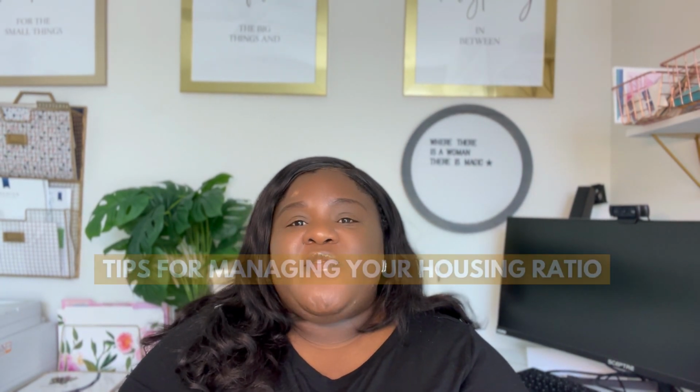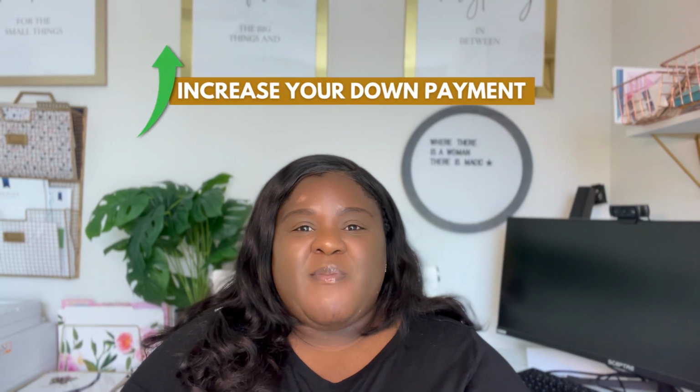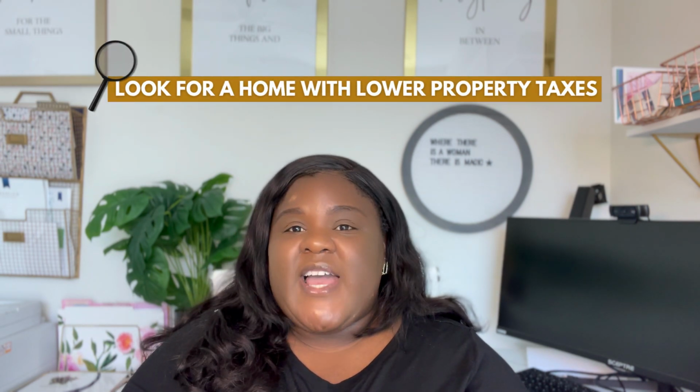If your housing ratio is too high, I have a few tips on what you can do. Number one, increase your down payment. The more you put down, the lower your mortgage payment, which will reduce your housing ratio. Number two, shop around for insurance. Homeowners insurance costs can vary, so shopping for a better rate could lower your monthly expenses. Number three, look for a home with lower property taxes.